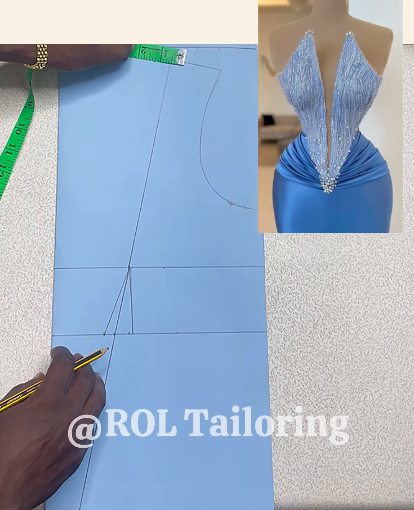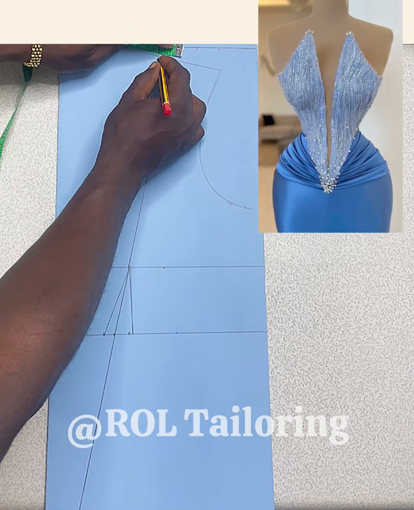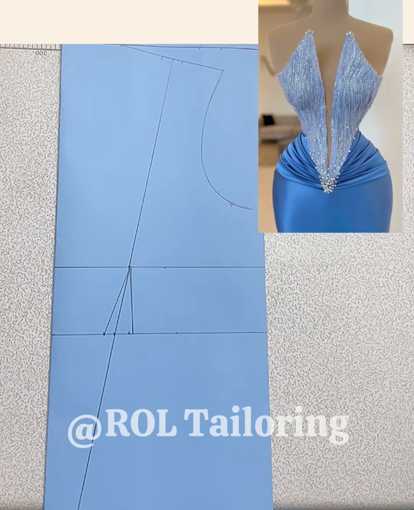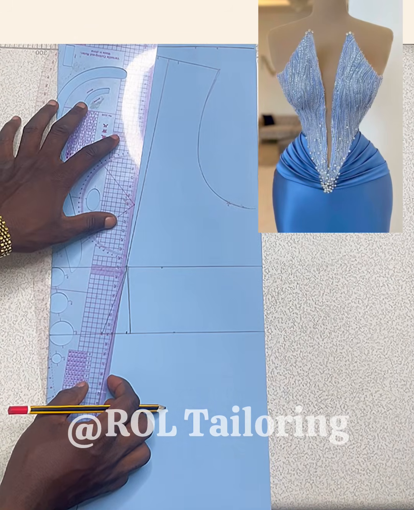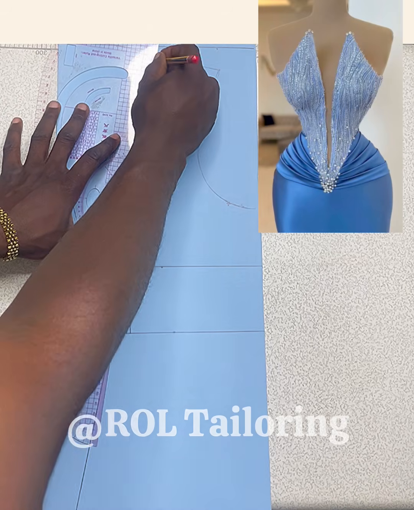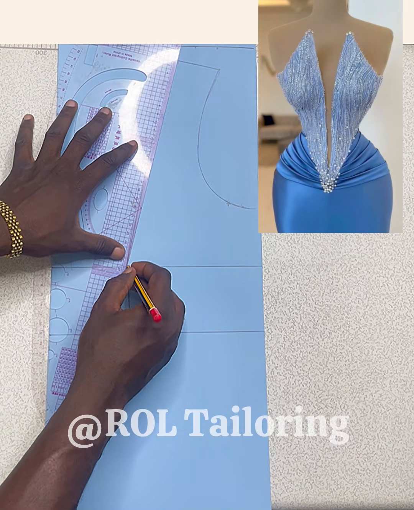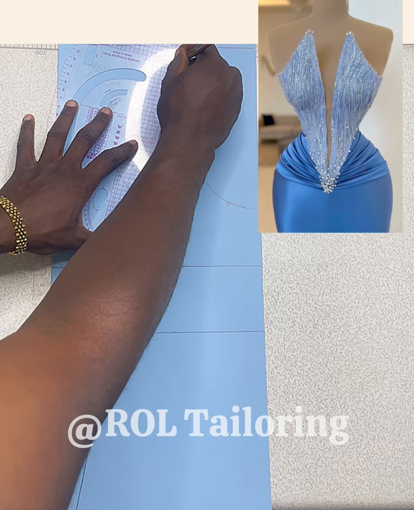The shoulder dart might not be as much as the under bust dart, but just take out the shoulder dart just like this. Then you connect from the shoulder dart down to the bust point or to the bust line, just like this.